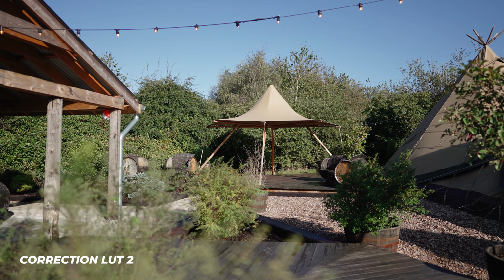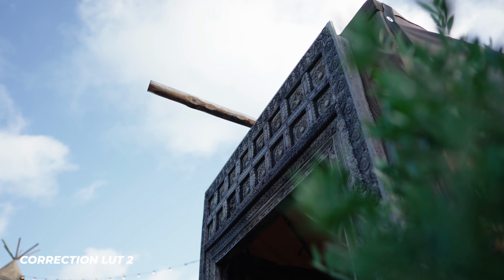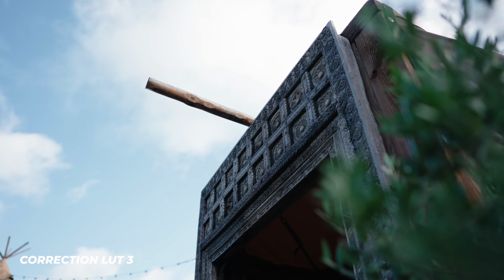And then depending on what correction LUT you put on your footage will also change the way your footage reacts. You can get these correction LUTs anywhere on the internet. I make some, Sony makes some, many other creators and companies make them. And each one will affect your footage in a slightly different way. And I'm not saying that there's one better than the other. It entirely depends on how you perceive your footage to be.